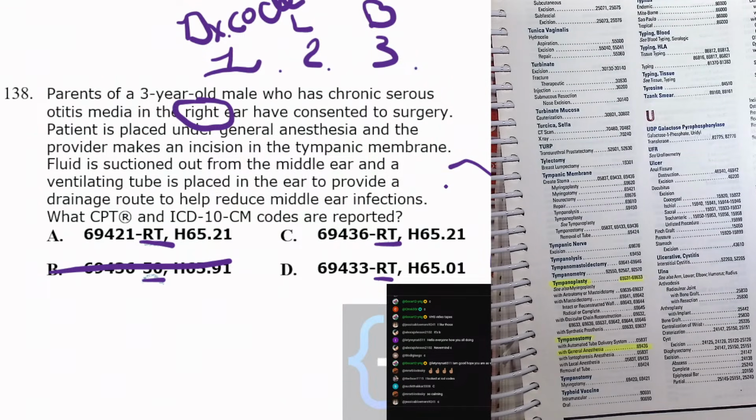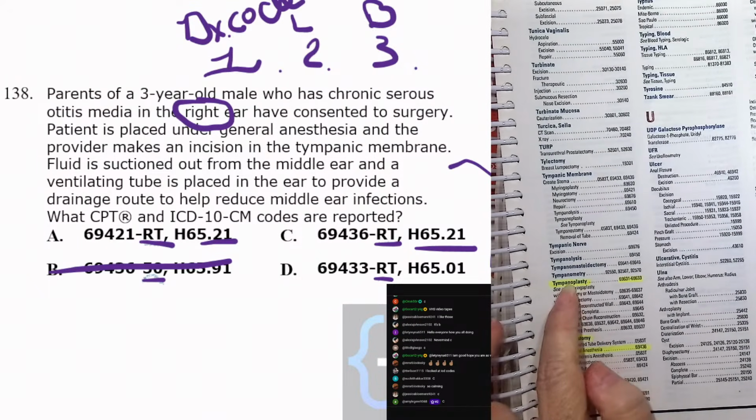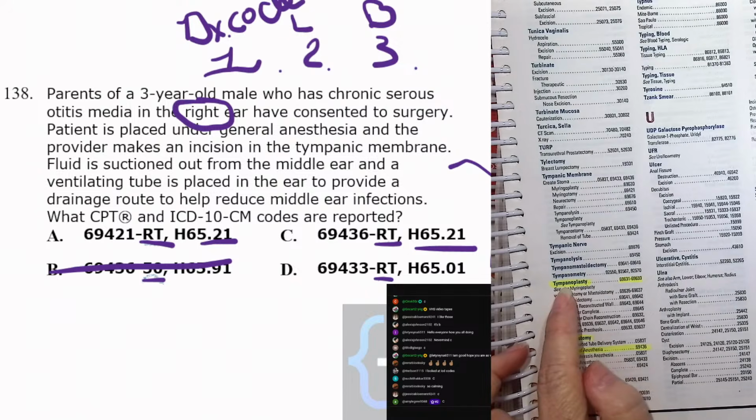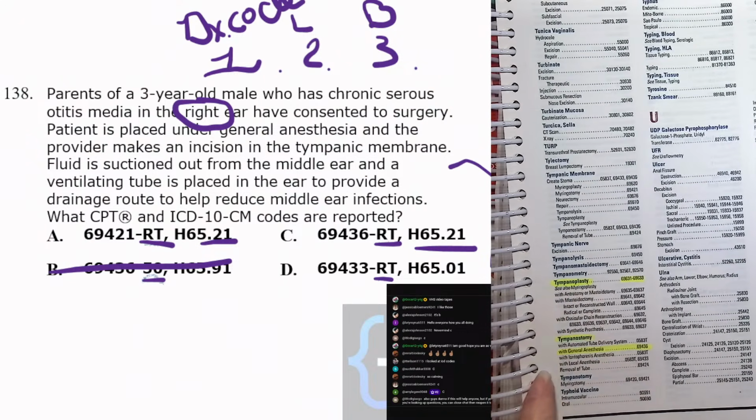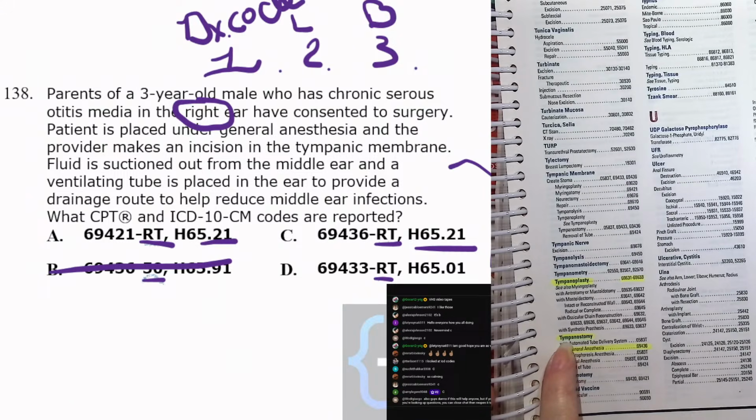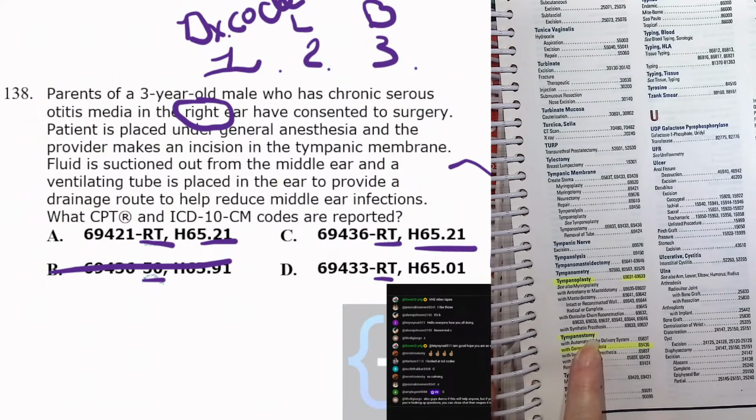You looked at the ICD-10 codes. Great, Wilson. That's awesome. We have 2 with the same, and then it's just a difference between the CPT codes. If we were to do this one with our CPT book, and we looked at our TIMPAN, are we doing tympanoplasty this time, or are we doing tympanostomy this time?